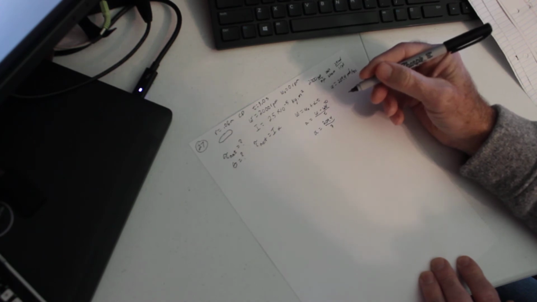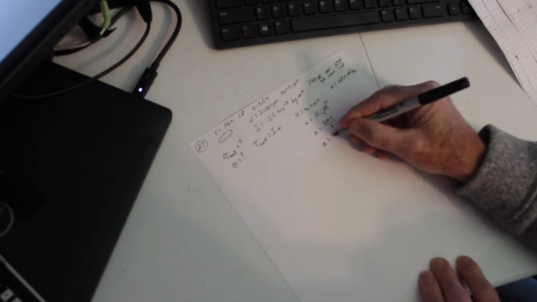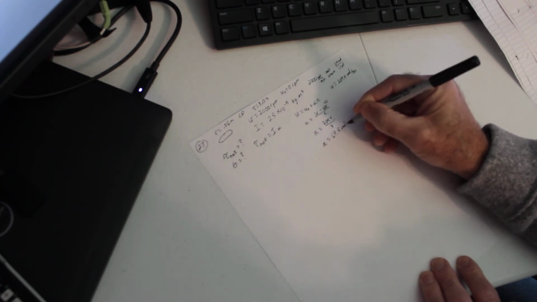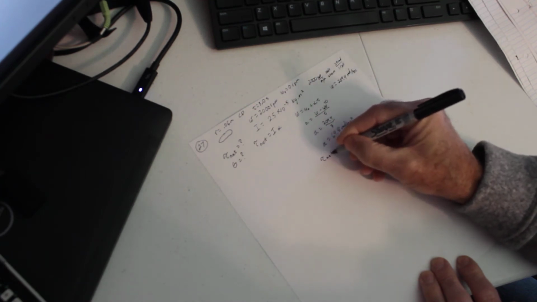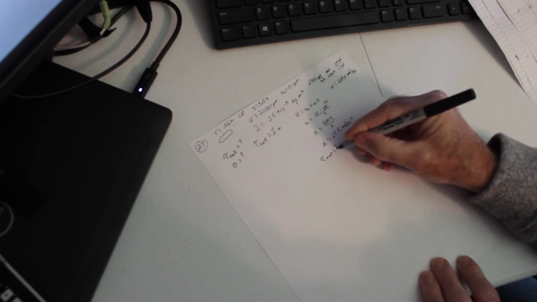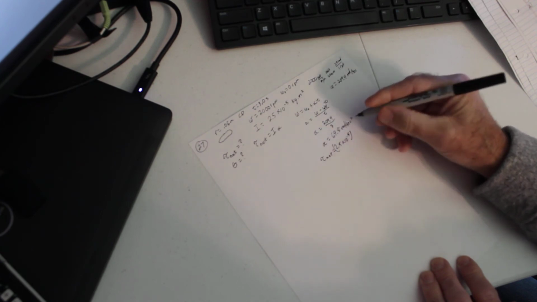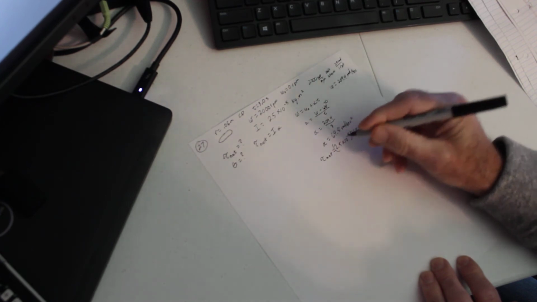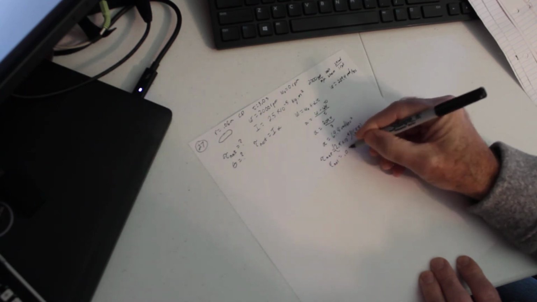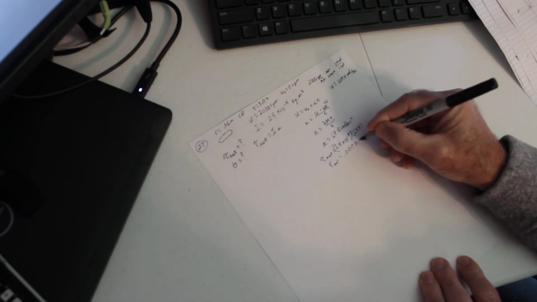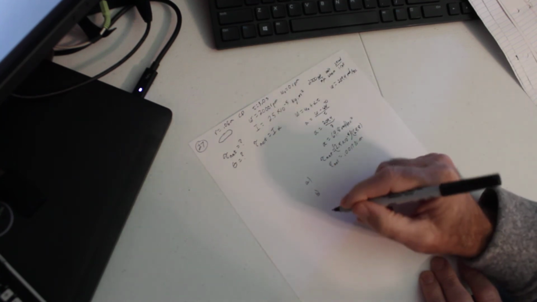And when I do that, I get that alpha equals 69.8 radians per second squared. Which means the net torque is going to be equal to 2.5 times 10 to the minus fifth times 69.8. You multiply that out, you get that the net torque is equal to 0.0017 Newton meters. That's part A. Part B, they asked how many revolutions.